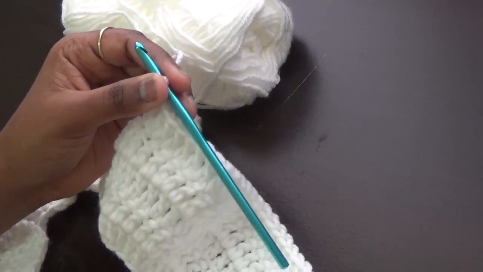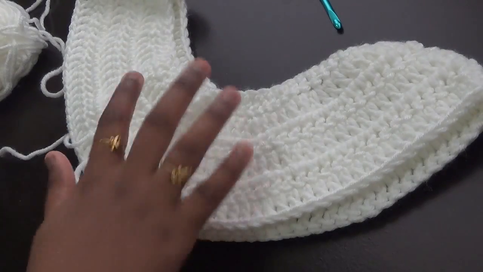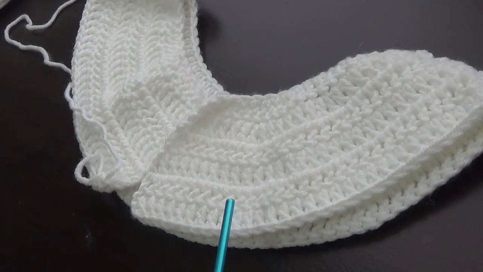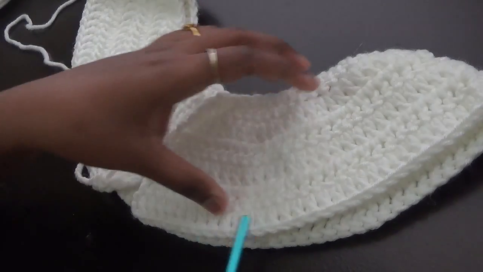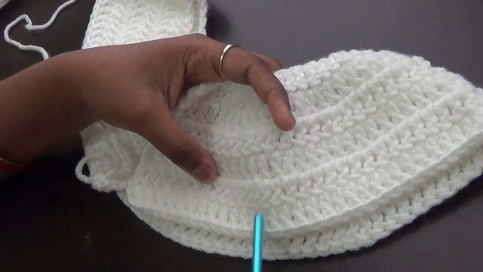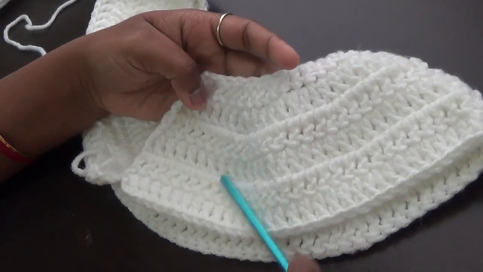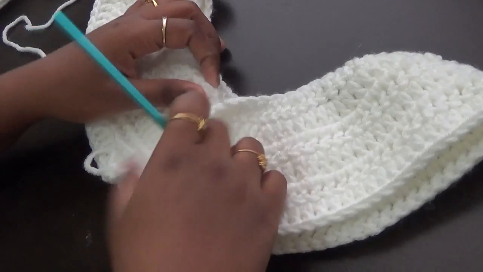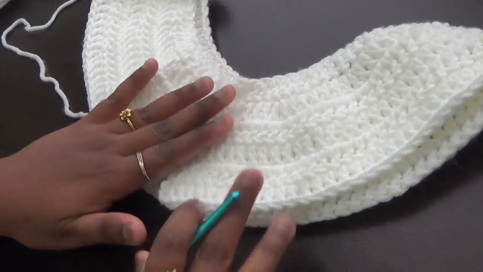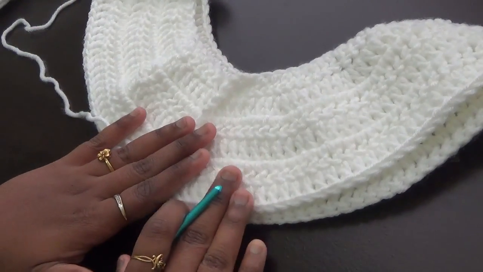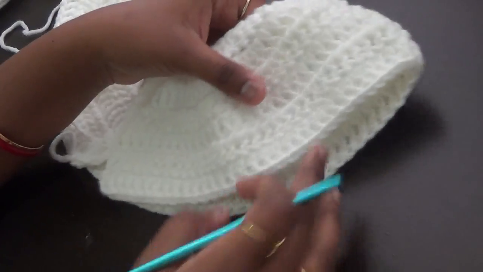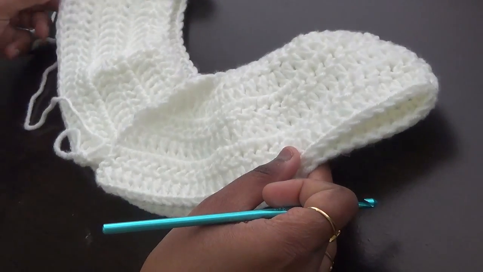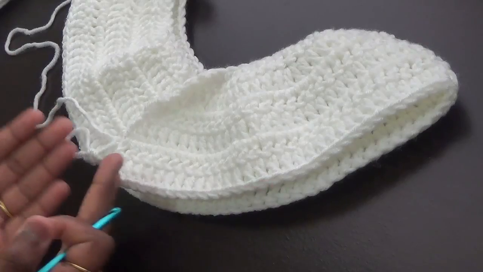So continue. See, I have done 2 rows with 20 stitches and an increase. Okay, so totally we have done 6 rows. If you are doing for 0 to 6 months, you have to stop here. Okay, the next round should be the armhole shaping. That is we will be skipping certain amount of stitches and we will be shaping our armhole.